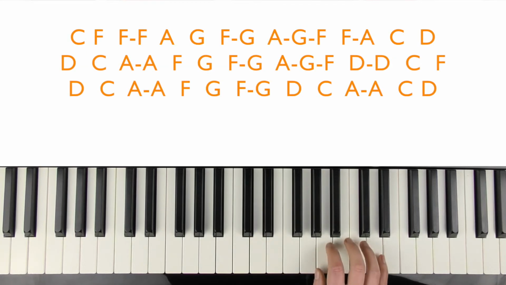So we go back up to this D. D, C, A, F, G, F, G, D, C, A, C, and then F and D again. So I'll do that again.